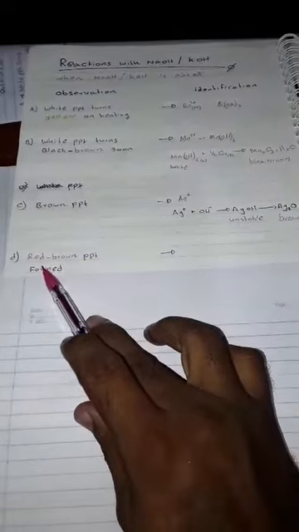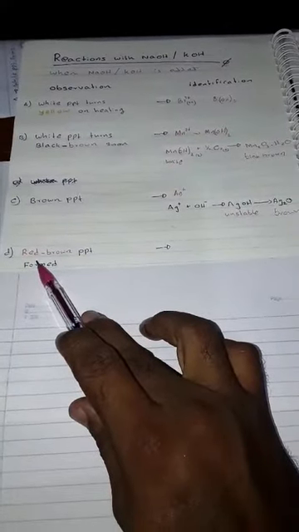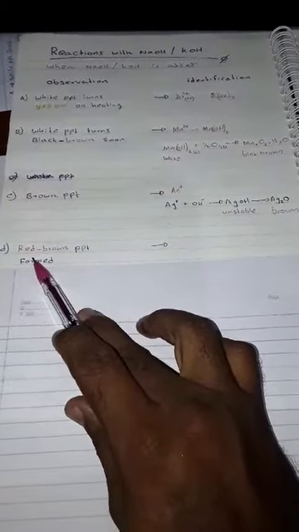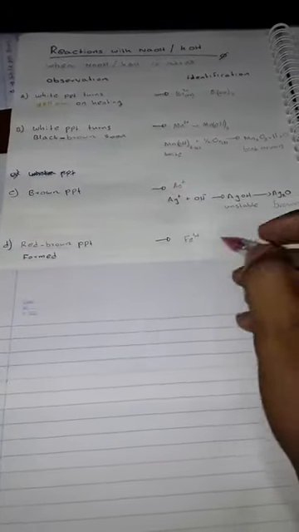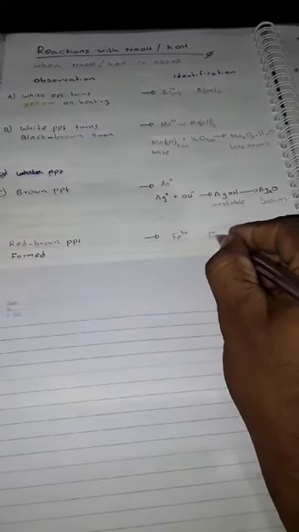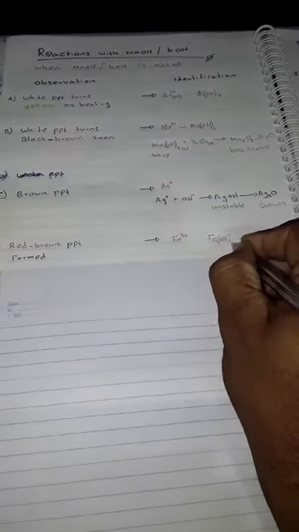Now when sodium hydroxide or potassium hydroxide is added to some solution and it gives a red-brown precipitate, that means it contains Fe3+ ions, right? What is the red-brown precipitate? Actually the red-brown precipitate is Fe(OH)3, right?